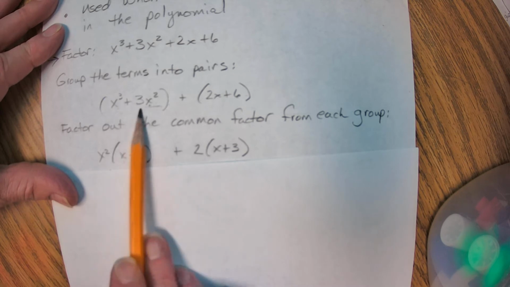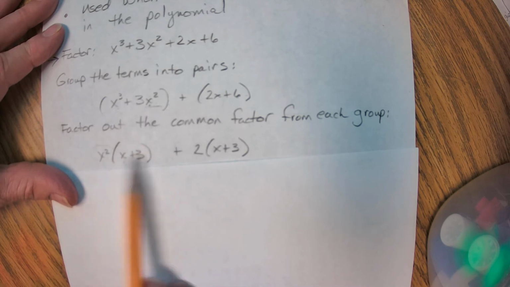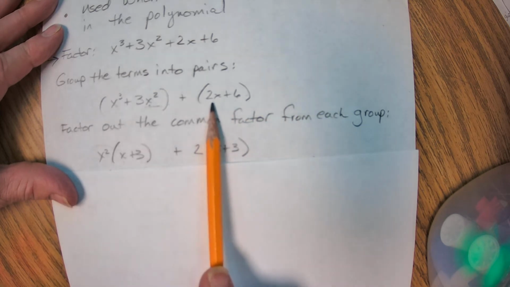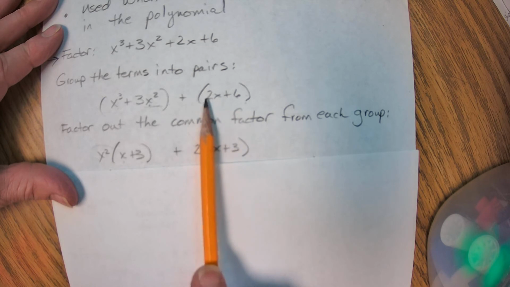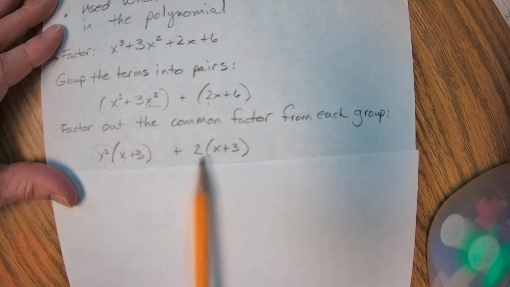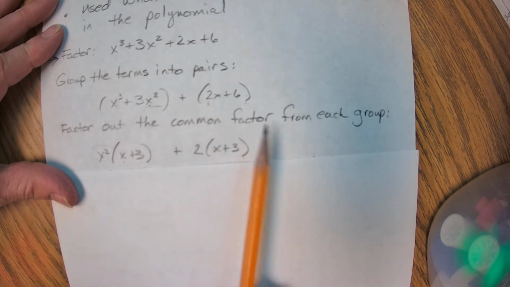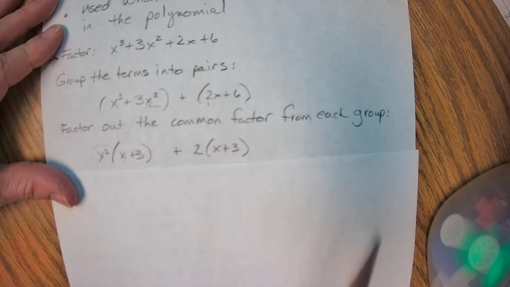And remember, whatever you're dividing out goes outside of the parentheses. So this is like we're doing backwards distributive property, if you can think of it like that. So in this one, notice that they're both even numbers, so I know that I can factor out a 2. When I factor out a 2, 2x divided by 2 is x, and 6 divided by 2 is 3.